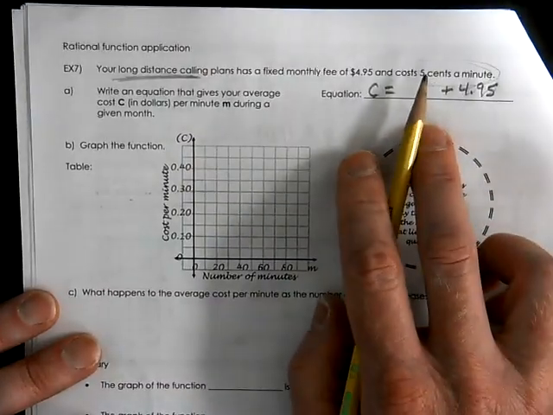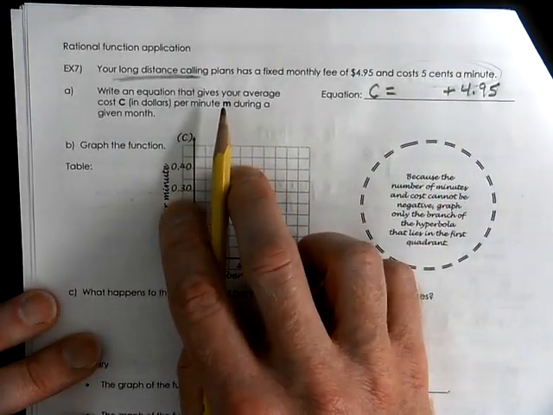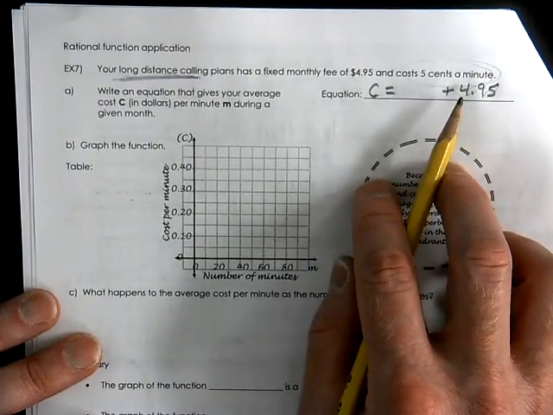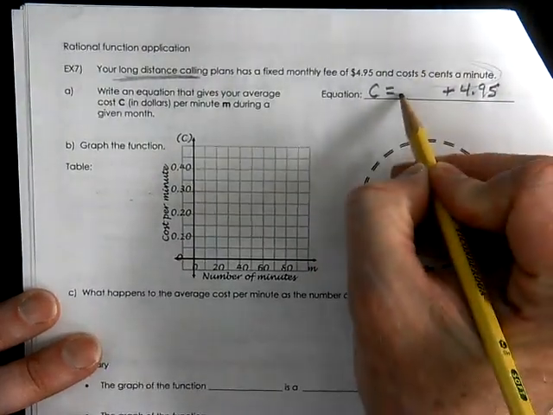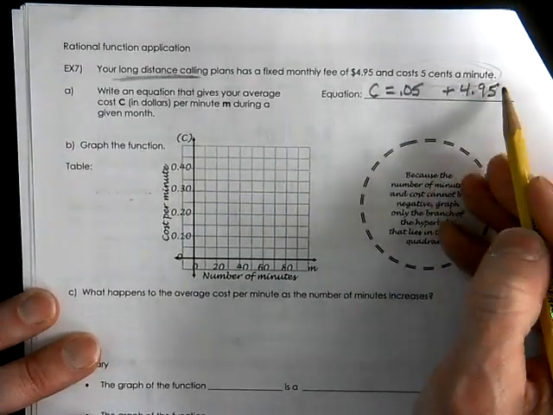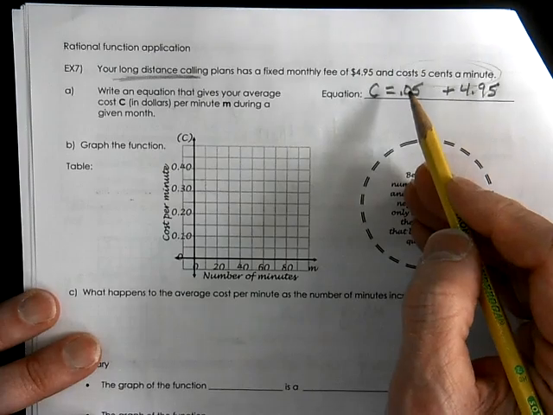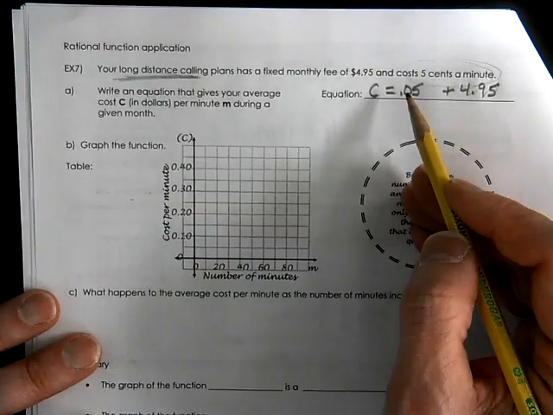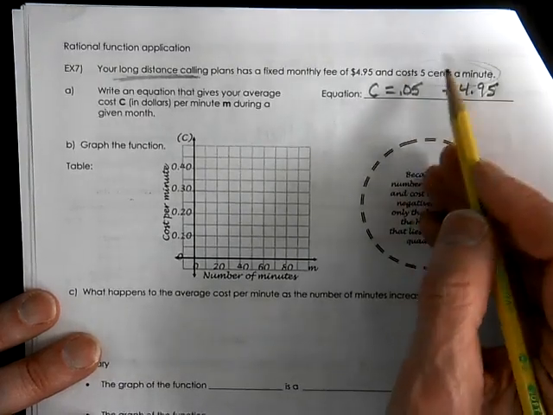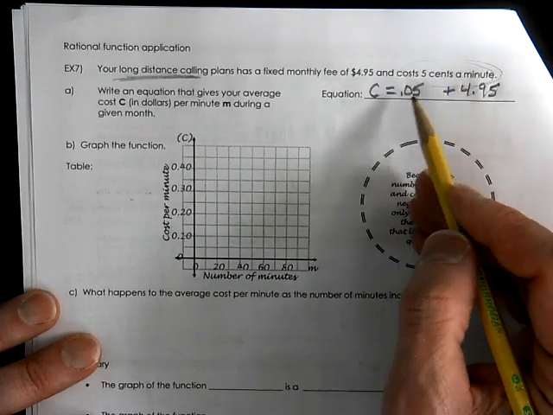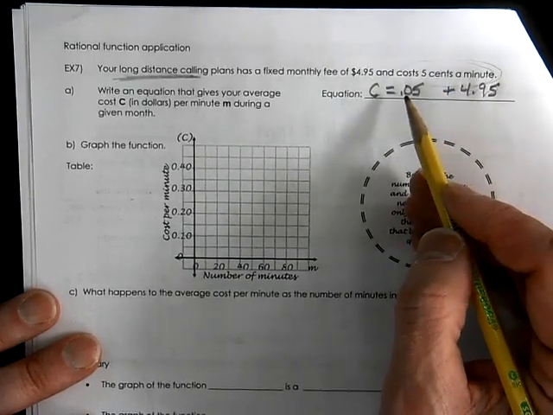Now, if we said 5m, the 5 is bigger than the $4. So you need to be sure that the units are the same. If these are going to be in dollars, these have to be in dollars. So it's very important you have your units correct. It's got to be cents if you're going to talk about cents, which is $0.05.